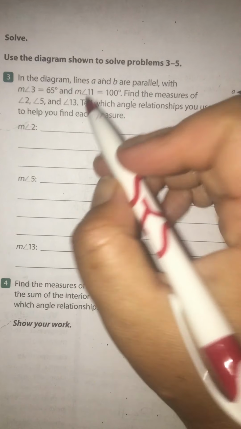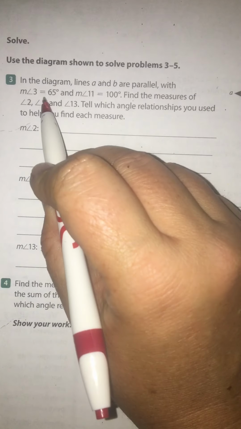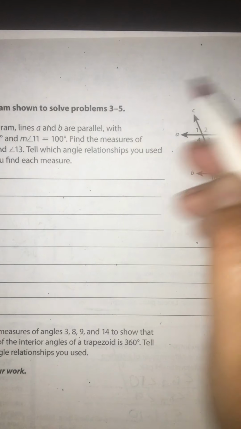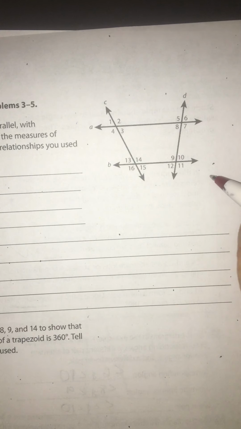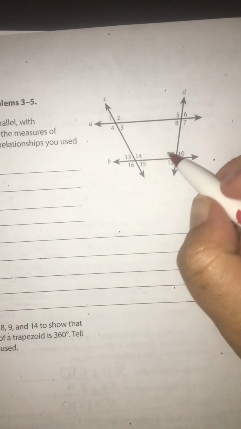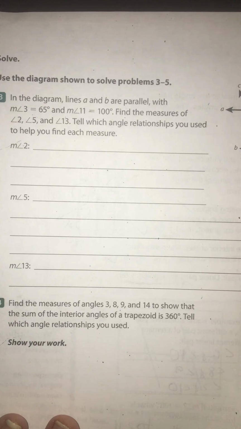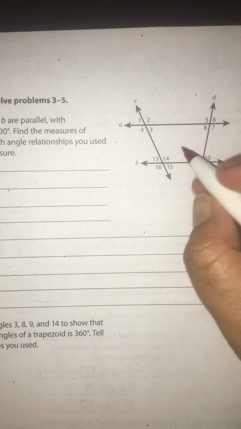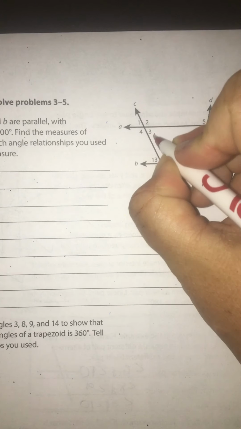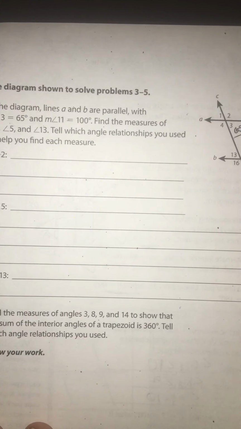All right. A and B are parallel with 3. I want to just make sure I'm doing this correctly. So if it says A right here and B are parallel, that means this is the way that we can actually solve things. So if it says angle 3 is 65, you want to make sure to put that in there. And it says angle 11 is 100.